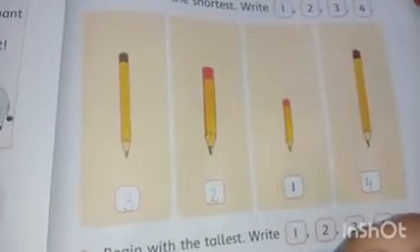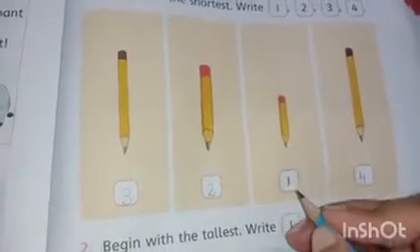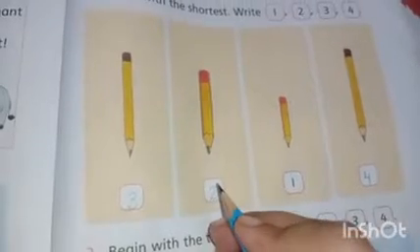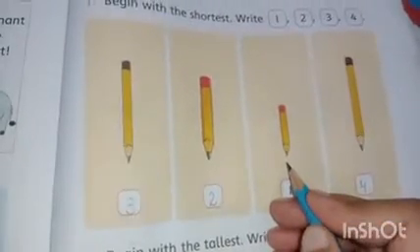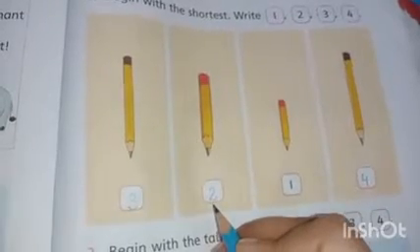We start our comparison from the shortest. Here we have a pencil which is very short. So we write number 1 in the box. Here we have a pencil which is longer than this and shorter than 2 other pencils. So we write number 2 in the box.